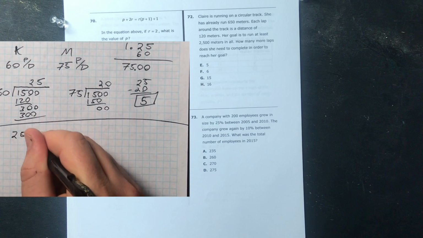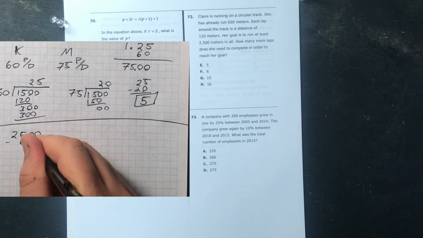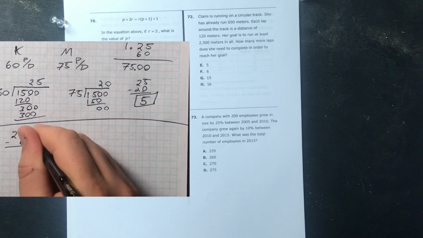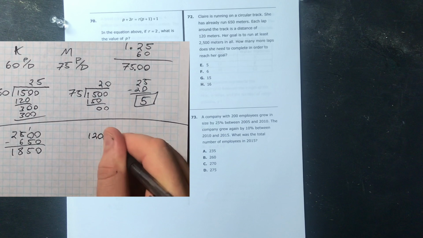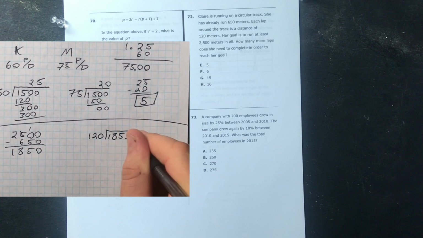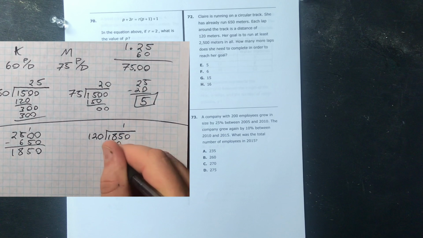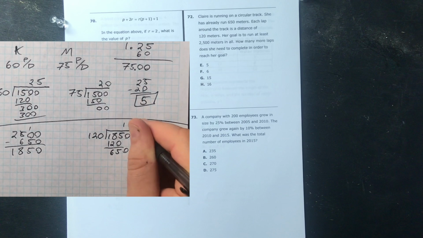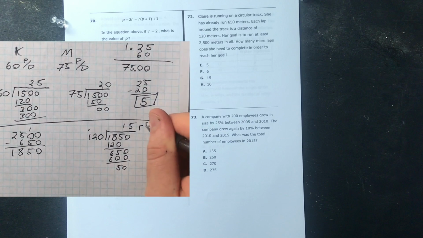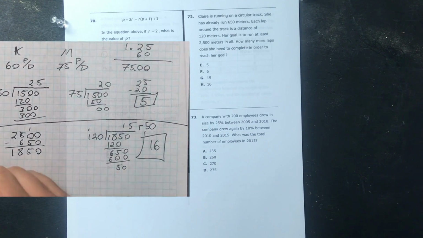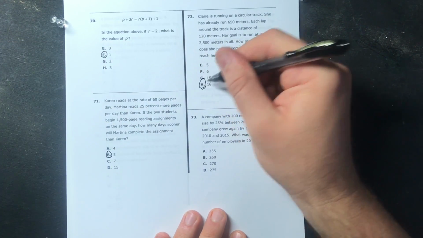She wants to go 2,500, and she's already ran 650, so what's left to go is 1,850, and every lap is 120, so how many of those does she need? 15, and that has a remainder. So she needs 16 full laps to make sure she covers the distance.